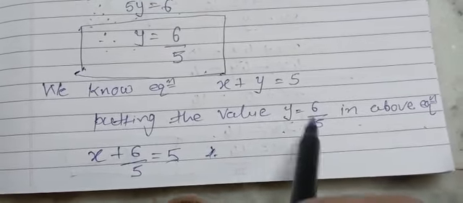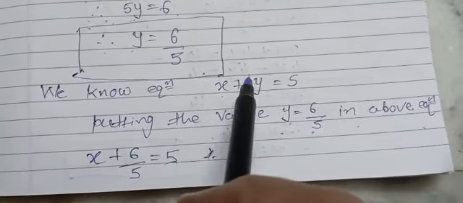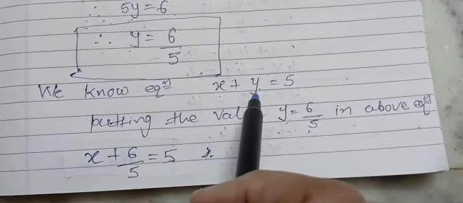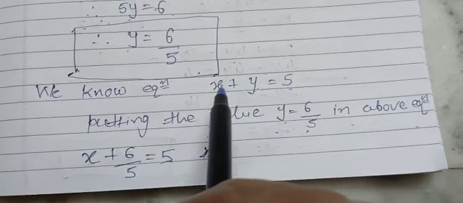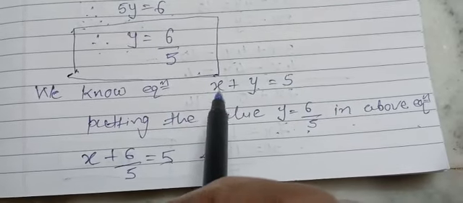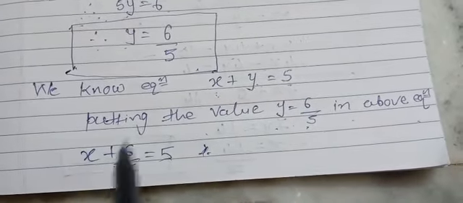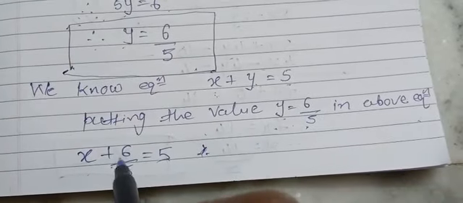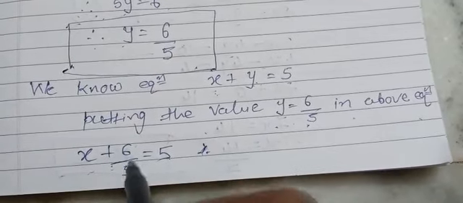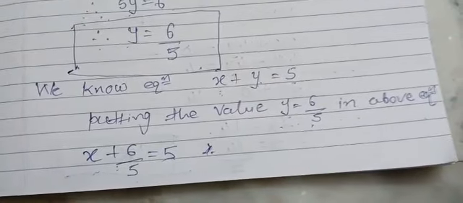Why are we putting this? Because we know that y is known to us. If we put this value in this equation, we can find out the value of x. So, x plus y, where y is 6 by 5. So, x plus 6 by 5 is equal to 5. We have kept this value, right?